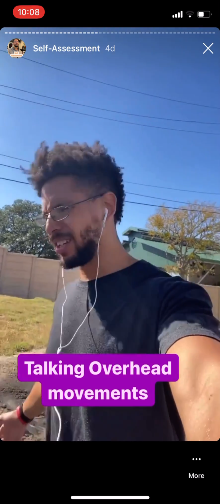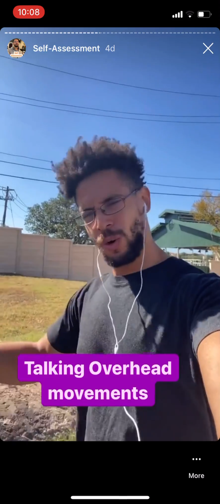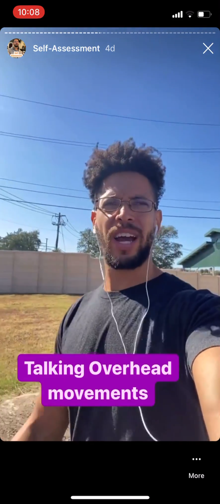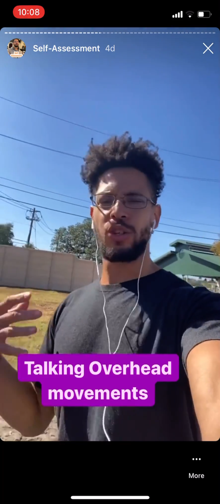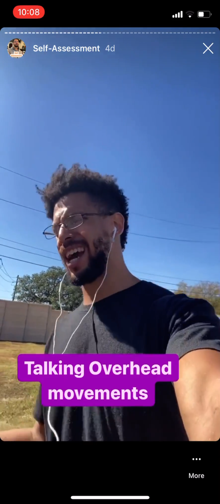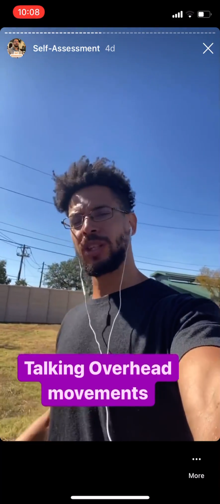If you have the desire to do pull-ups and or lift heavy things overhead and throw them over your head, and you cannot do this assessment properly, you're actually at risk then for injury when doing the things that you're wanting to do.